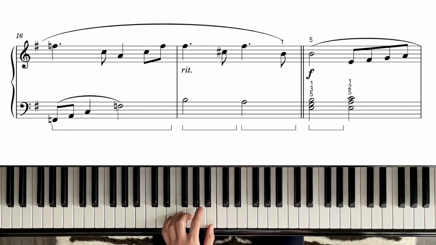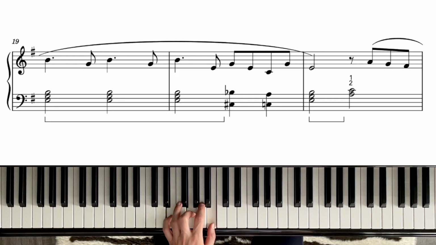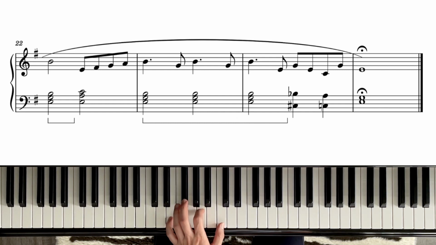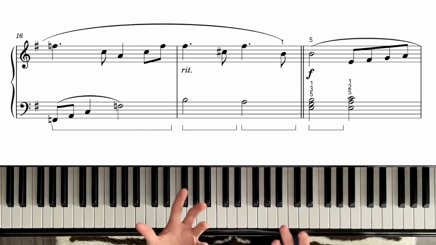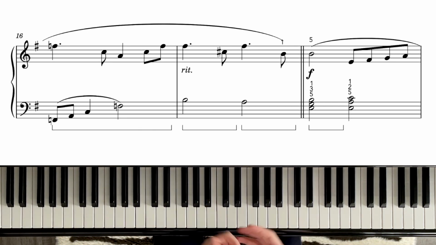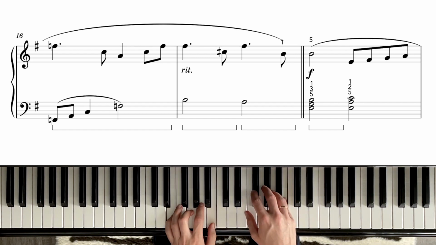So once again, 1, 2, 3, 4, 1, 2, 3, 4, 1, 2, 3, 4, 1, 2. Now just an A, C, and back to the E minor chord. 1, 2, A minor, 4, 1, 2, 3, 4, 1, 2, diminished, and E, G. Now putting your hands together is the same as the start but easier because the left hand is not moving so quickly. 1, 2.